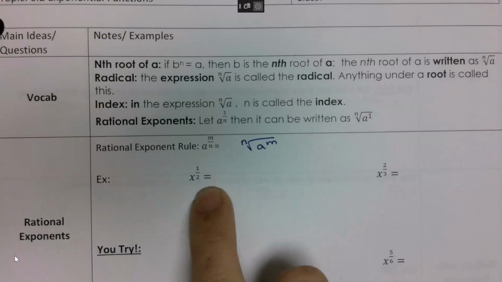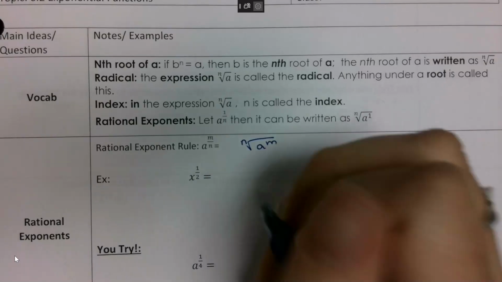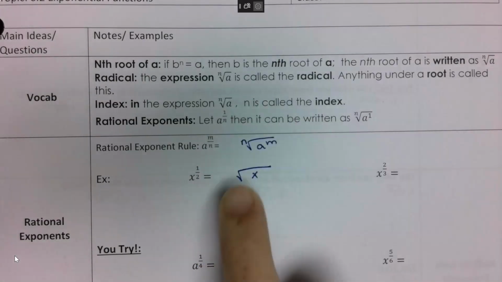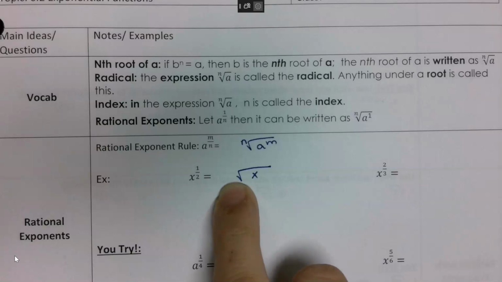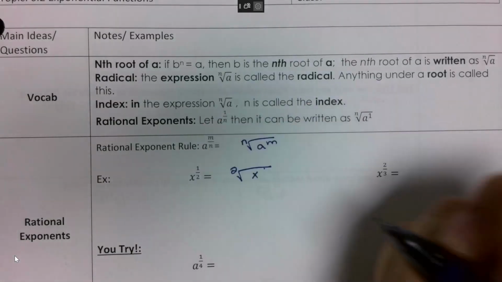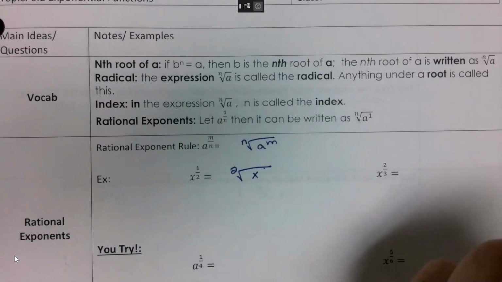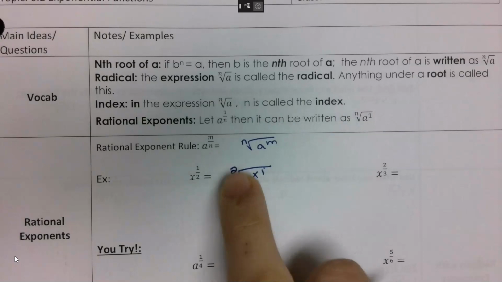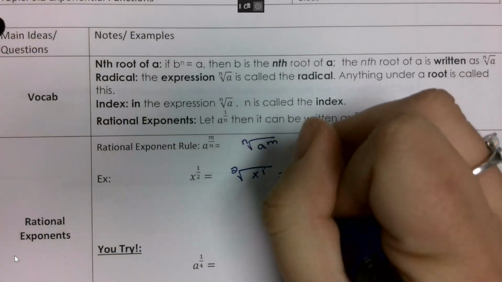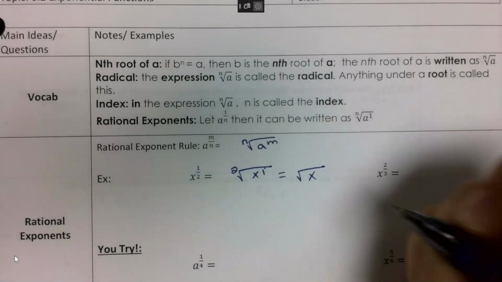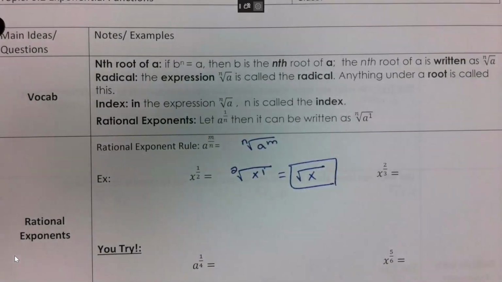So if I have x to the 1/2 power, how would I rewrite this? What number goes on the outside? So when you get 2, then my exponent on the x is going to be... So for radicals, I don't have to write the 2. It's just the square root. And then I don't have to write the exponent of 1. So I can just rewrite this as the square root of x.